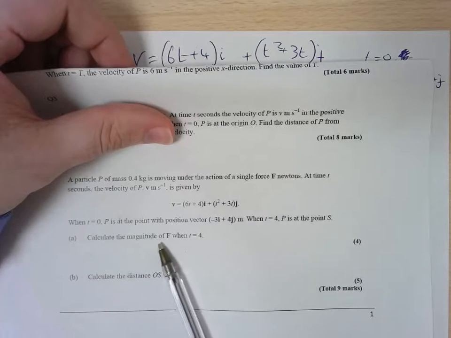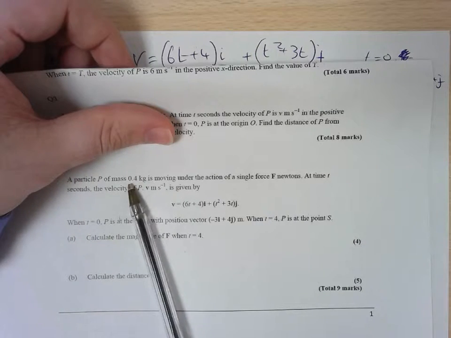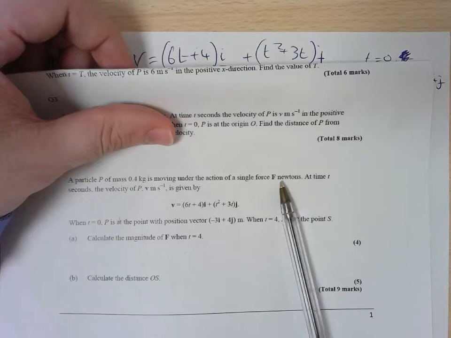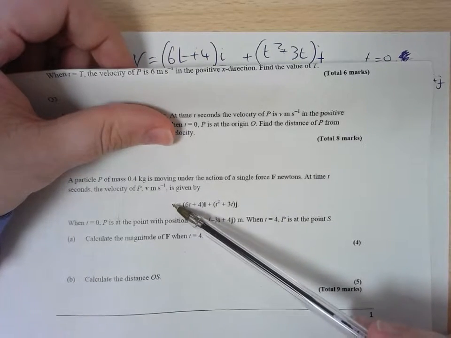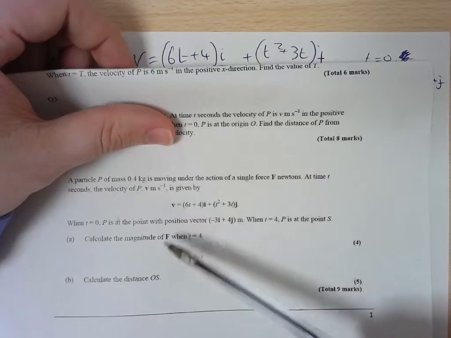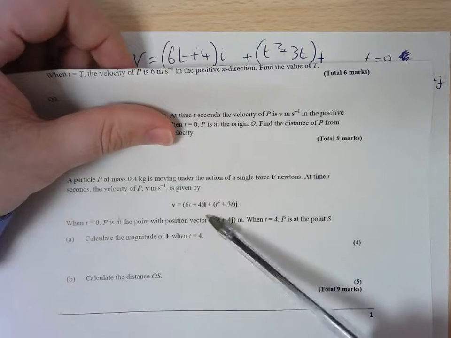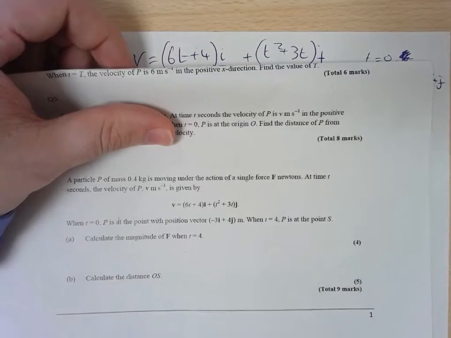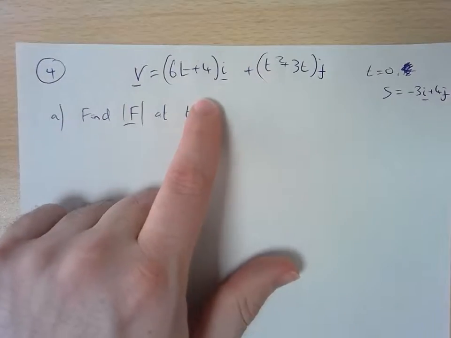The first thing we're asked to do is calculate the magnitude of the force that's acting on this 0.4 kilogram mass in order to produce this velocity. So we're going to use acceleration as our link between velocity and force, because I can differentiate this to get acceleration and then use F equals ma to pair these two up. So my first step is going to be to differentiate. I've written down my function here and I'm going to differentiate it.